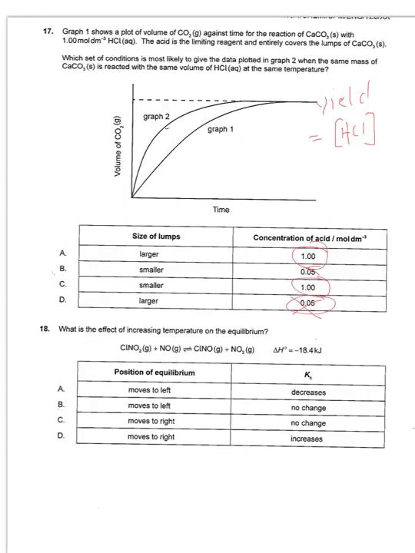So then, would larger lumps or smaller lumps give me the second graph? Well, the second graph is faster. That's what the slope is showing me, that the reaction happened faster. So I can assume they used smaller lumps of the calcium carbonate.